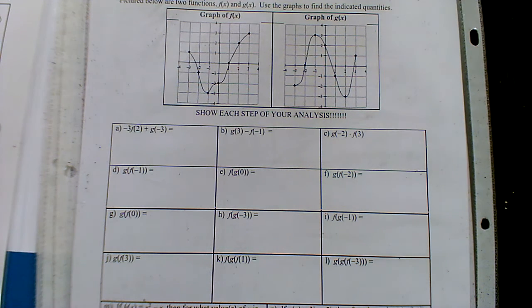I know. Minus 1. G minus 1. G of minus 2 is 6, and then G of 6. No problem. 2 times 6 is 12. G of minus 3 minus 2, and F of minus 2 is minus 1.